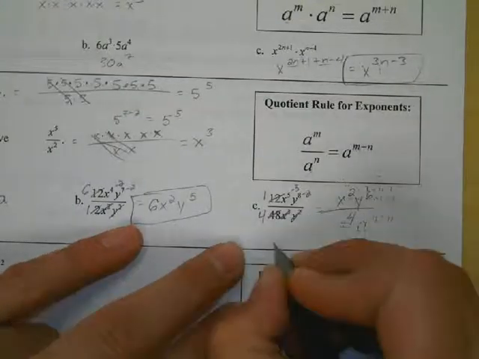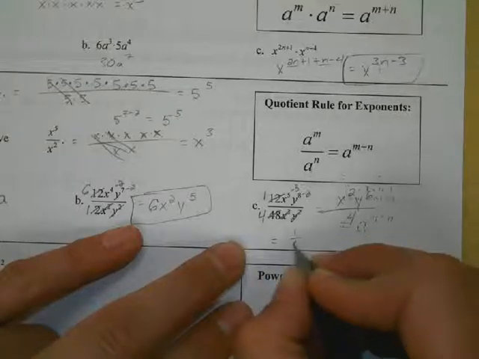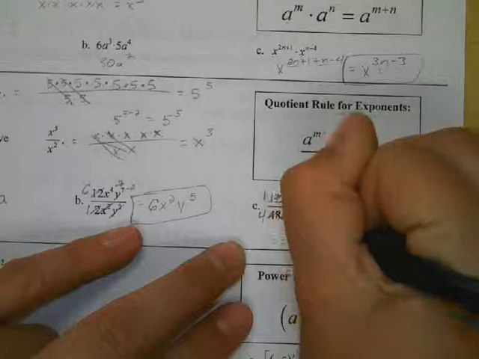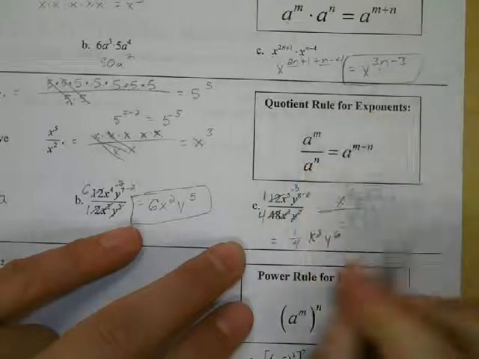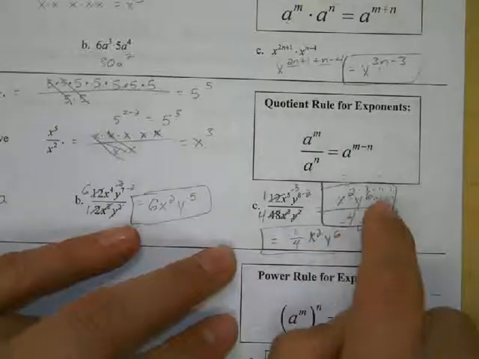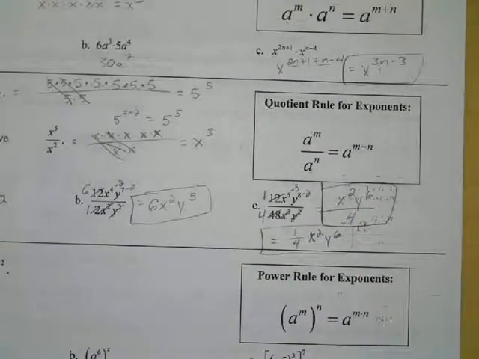It is also okay if you wrote 1/4 x squared y to the 6th. That would work as well. But I'm going to do them this way because this is going to be easier later on when we get much more involved fractions. So then, that's your quotient rule.